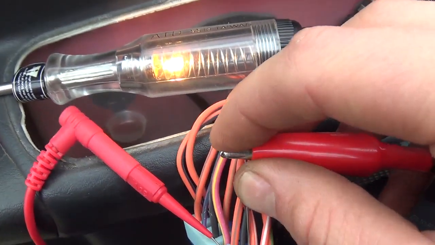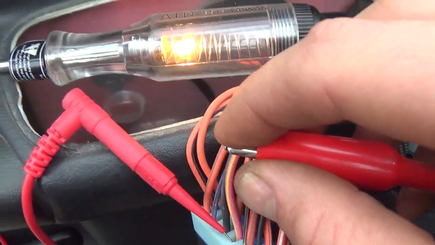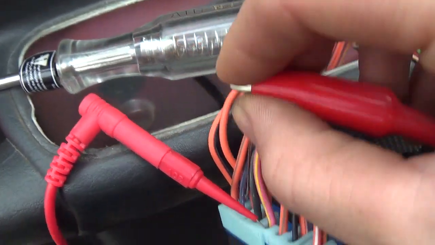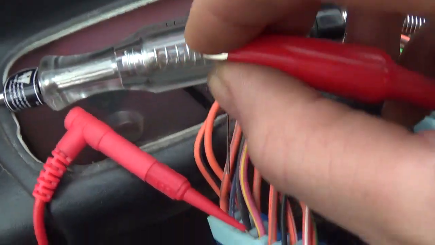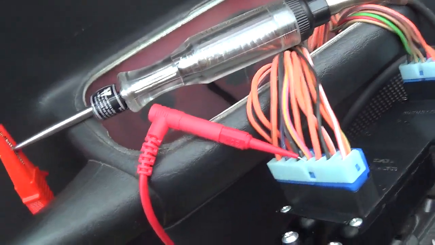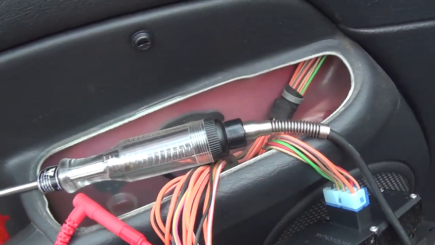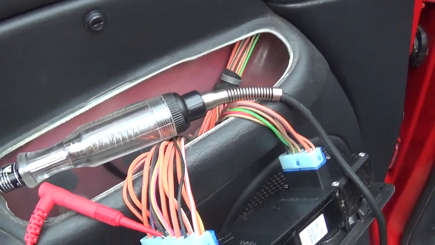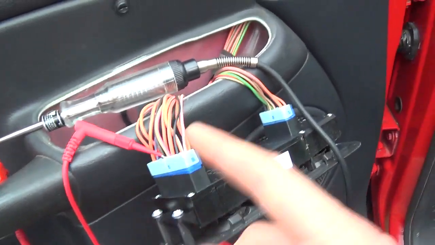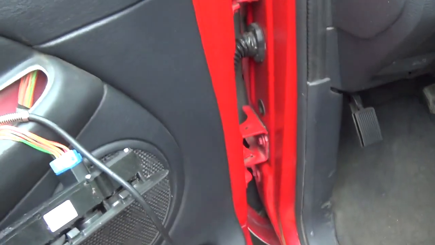Now I'm not going to check all of them, but see, that's ground, that's ground, that's ground, it's also ground, ground, and ground. Perfect. So all these main feeds that go to the other switches are grounded, except for when you flip the switch here, and then we've got some action.